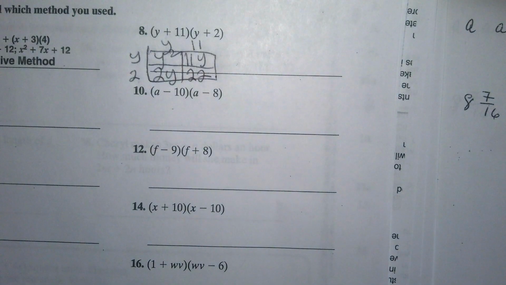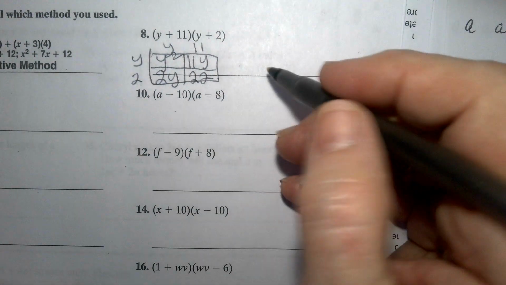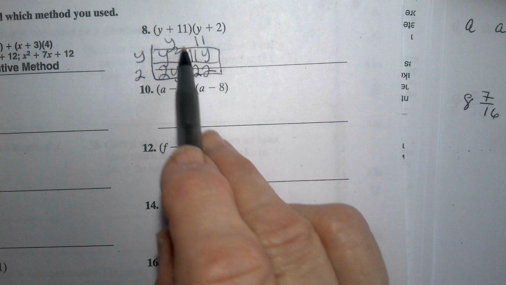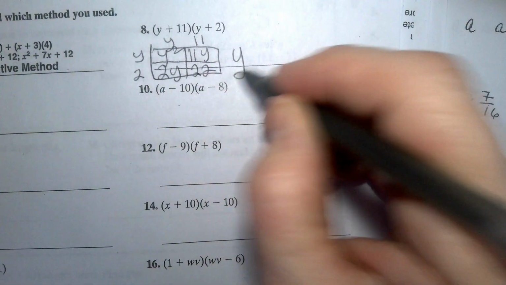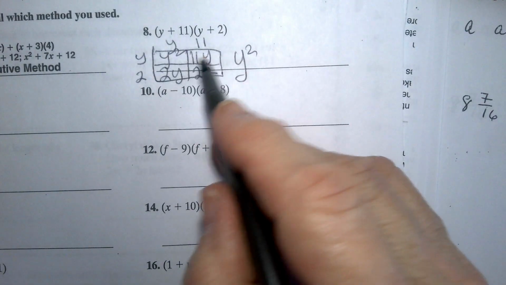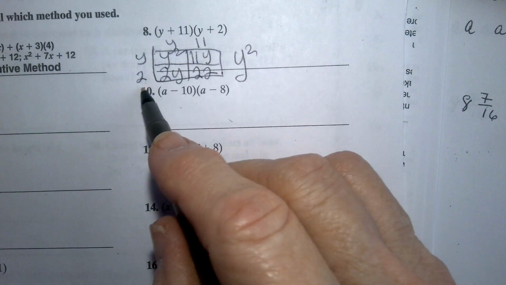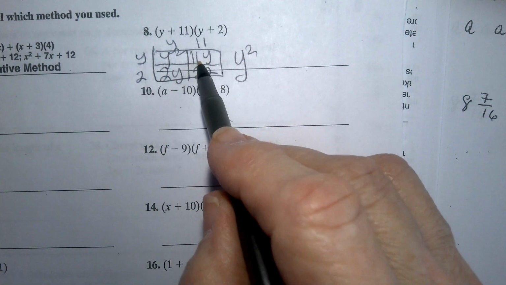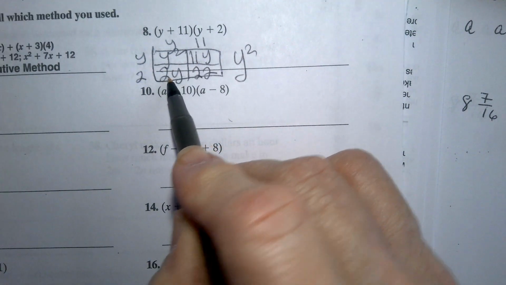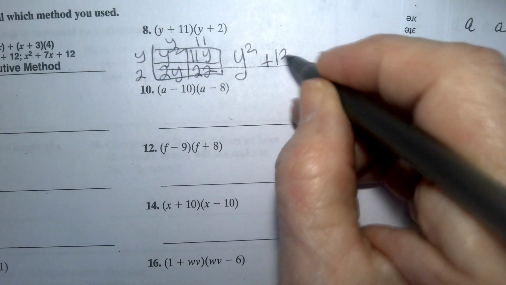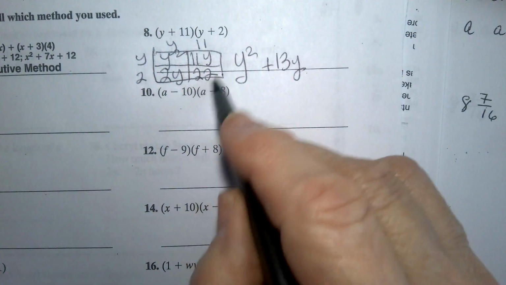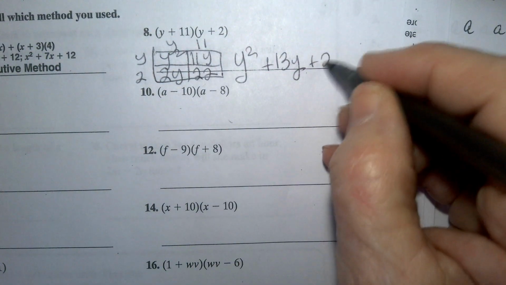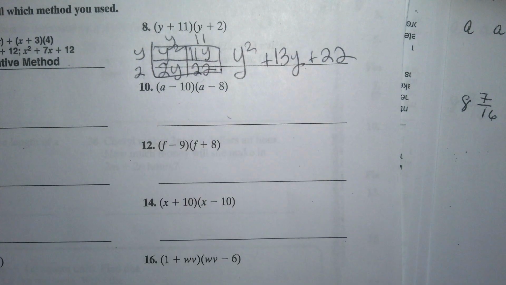And then you pull it out of the box. I probably will need a sheet of paper because I don't want to keep on flipping back and forth. So you just pull it out. Y squared. And then normally diagonally you'll have the same term. So I've got 11y's plus 2y's is what? 13y. Plus that 22. And that is my answer. It's a lot faster.